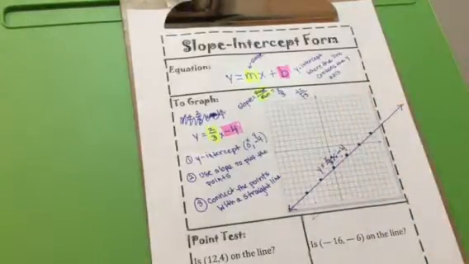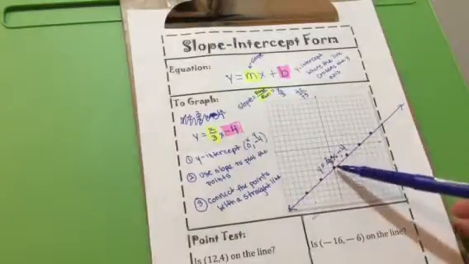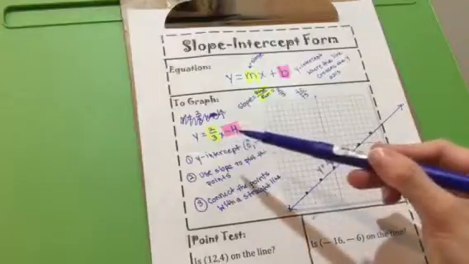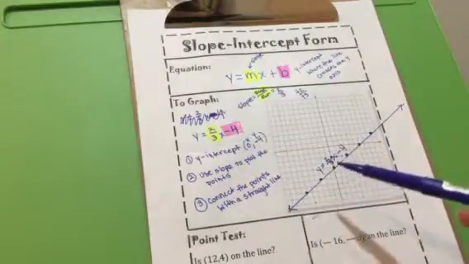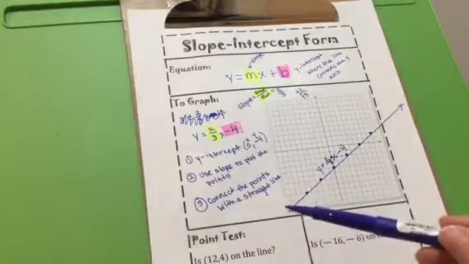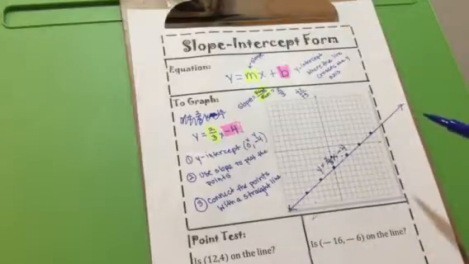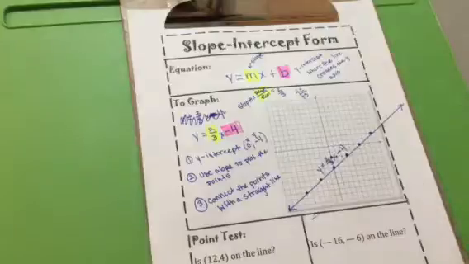Now, is this the line we would expect? Absolutely. Our y-intercept crosses at -4, like we saw here. And since our slope, 2/3, is positive, we would expect it to be increasing or going in the positive direction.